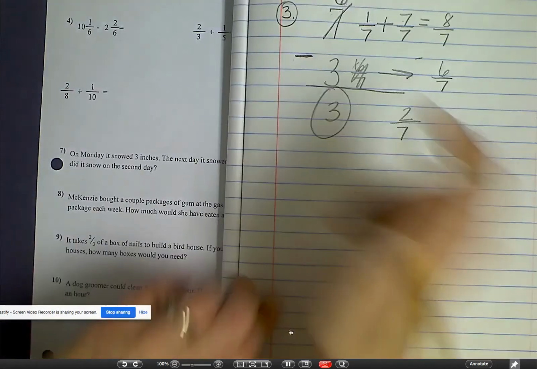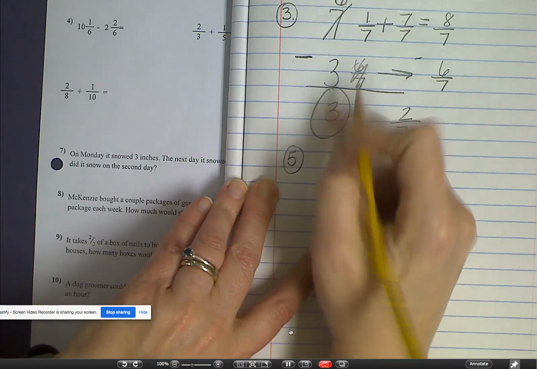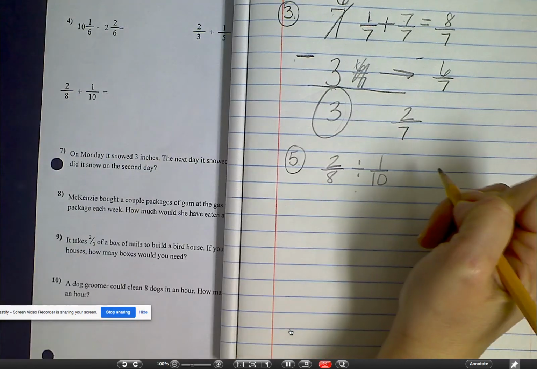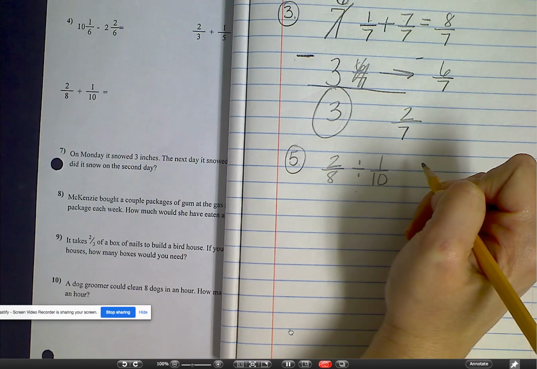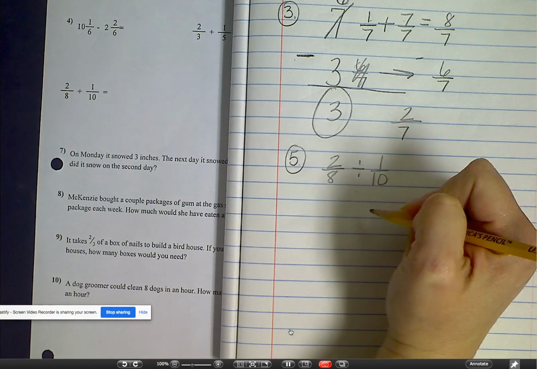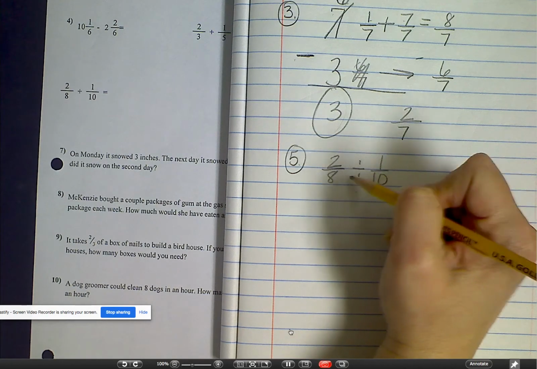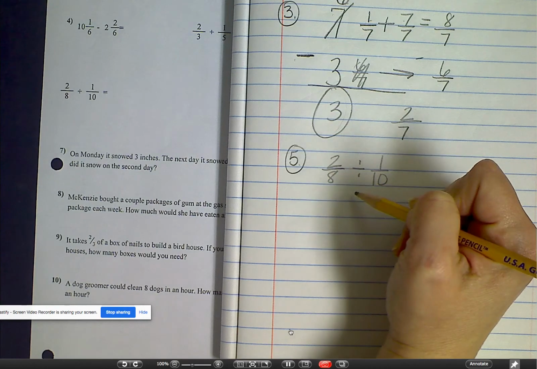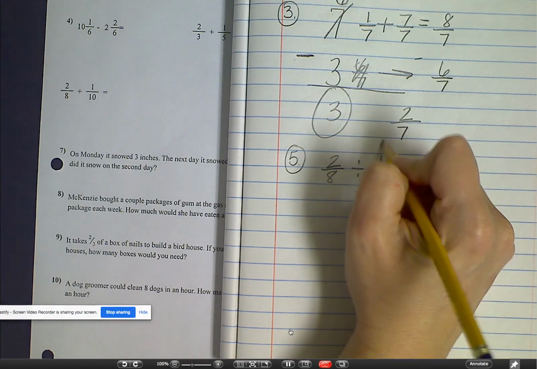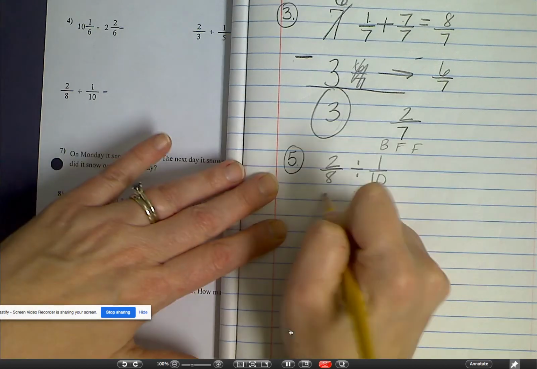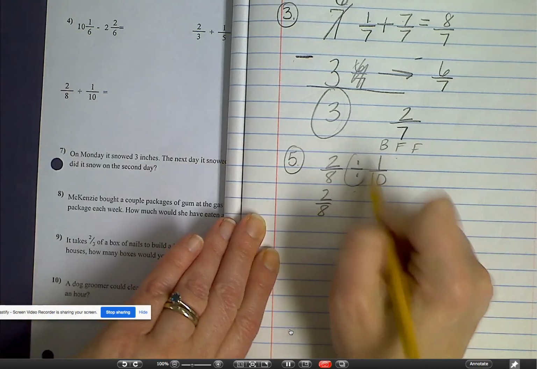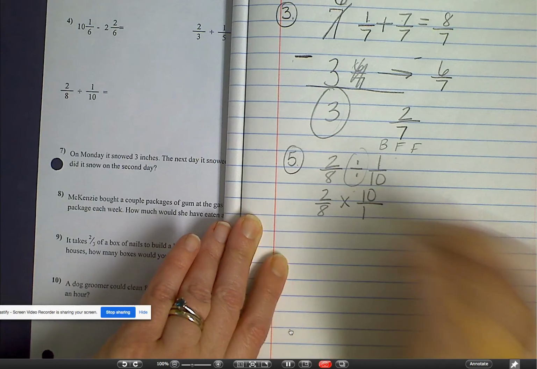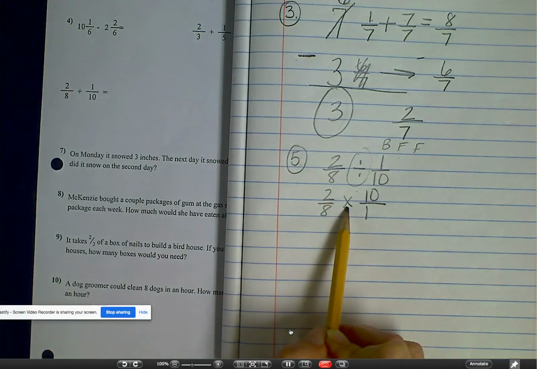All right, number 5. Let's look at number 5. Number 5 says 2/8 divided by 1/10. And this is where you're going to do your BFF. Remember, bring down, flip, flip. Okay, there's no mixed numbers here, so we don't need to change them to improper fractions with this. On this one, we can just do our BFF, which is bring down 2/8, flip, we're going to flip the sign to times, and then we're going to flip it again, flip this one. Okay, so bring down, flip, flip.